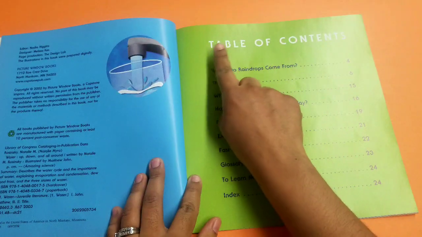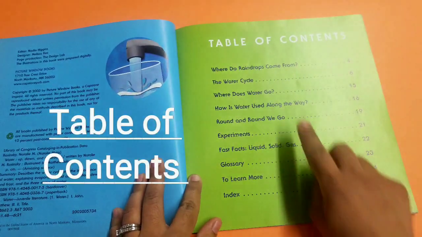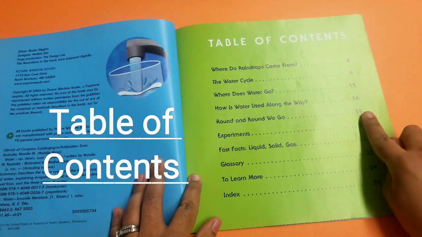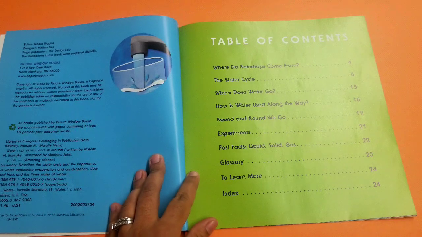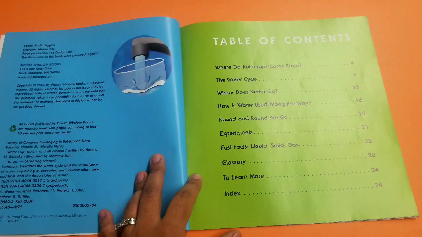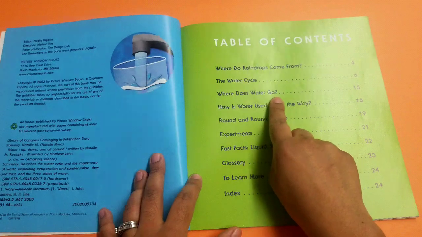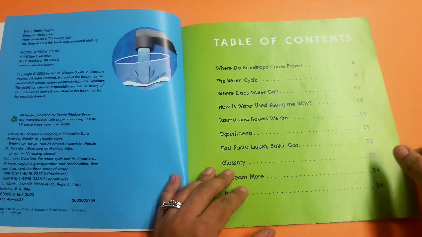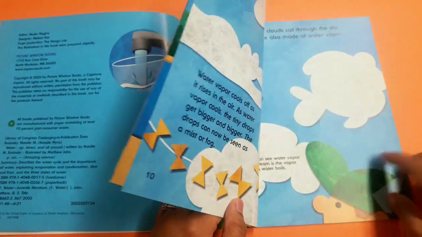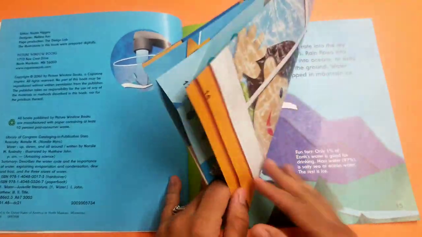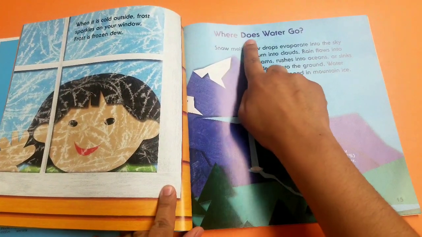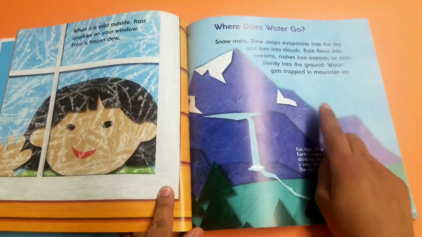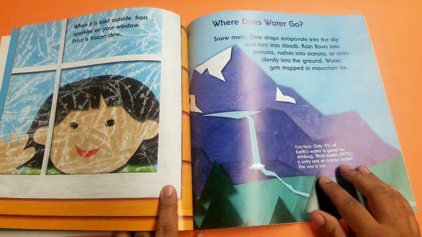We open the book. You have the table of contents, which tells you the different pages where you can find information regarding the book. Therefore, if you want to know where does water go, we go to page 15. Let's go to page 15. Turn the page up. And it's right here. There's the title. Where does water go? And it tells you all about it.